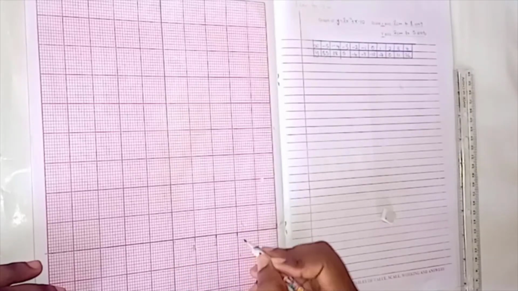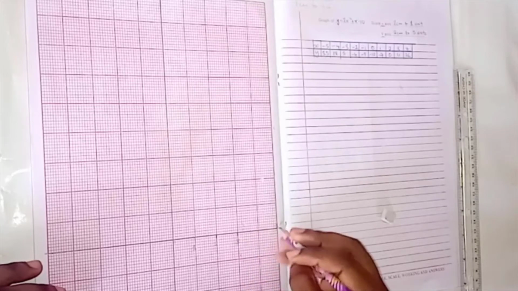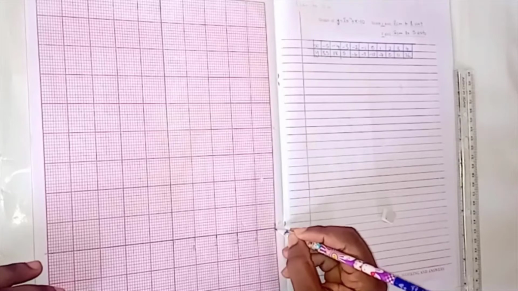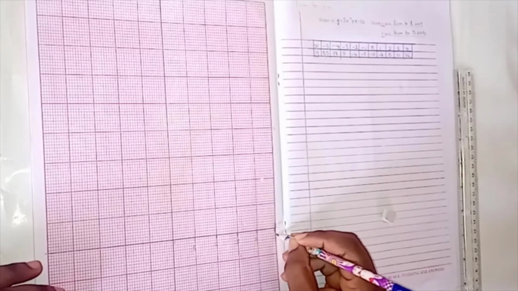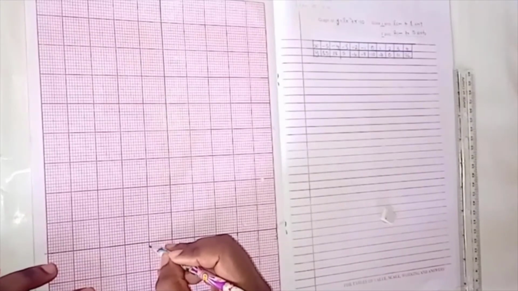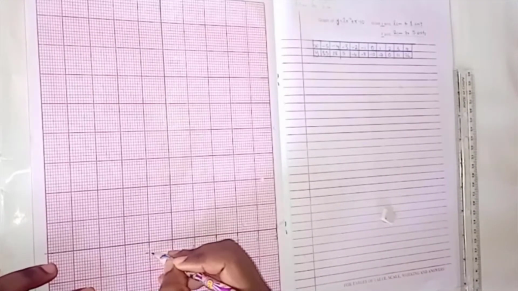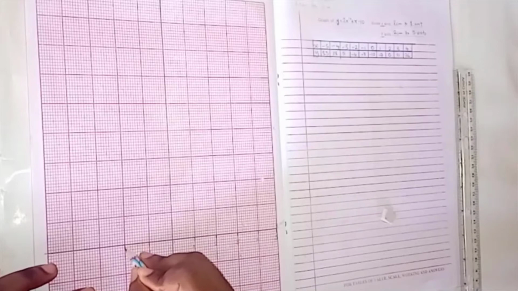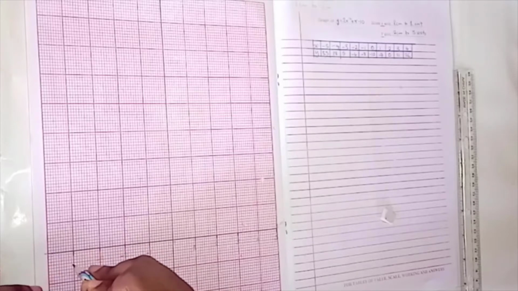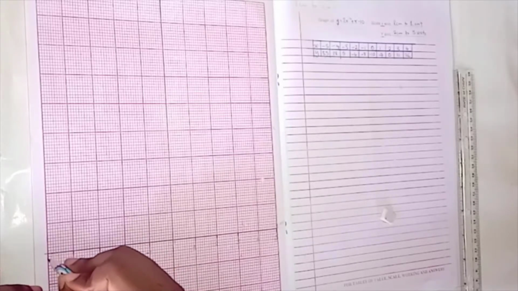Then here will be 3, here will be 4, and here will be 5. On this side it is negative, so here will be -1, here will be -2, here -3, here -4, and here -5.